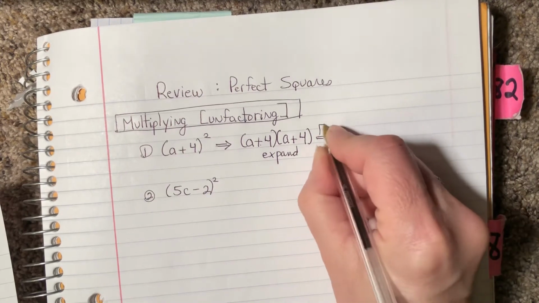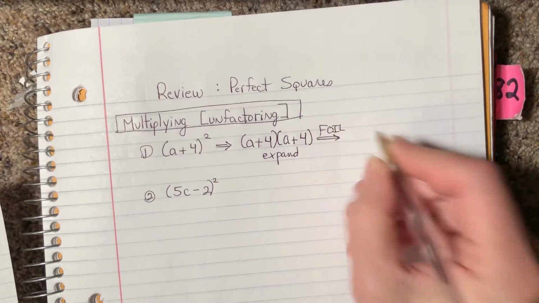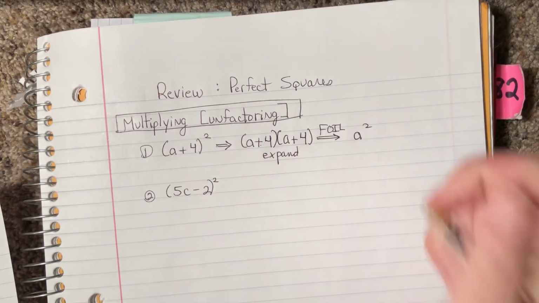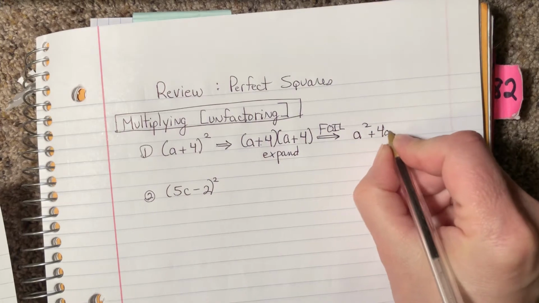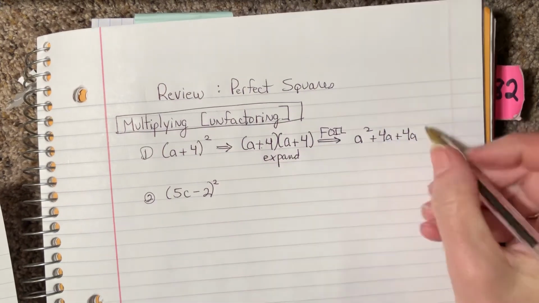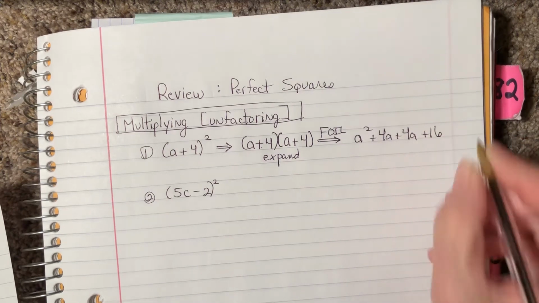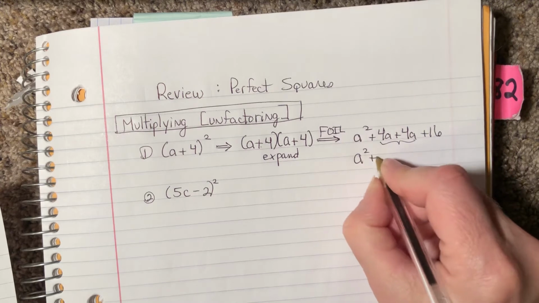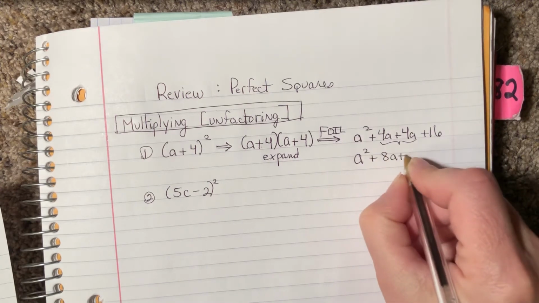Then you're going to FOIL. So I have first a squared, outer 4a, inner 4a, last 16. Then you want to add your like terms. So a squared plus 8a plus 16.